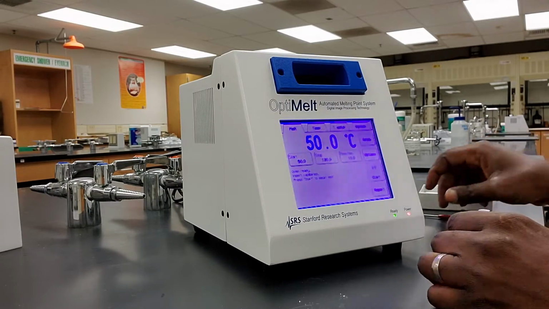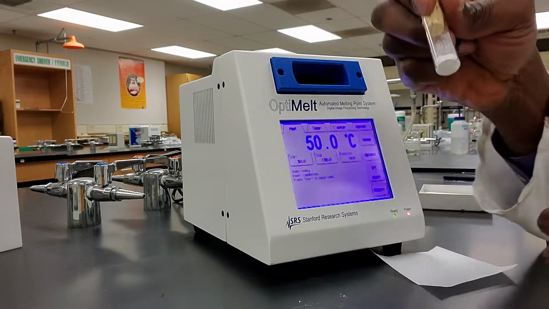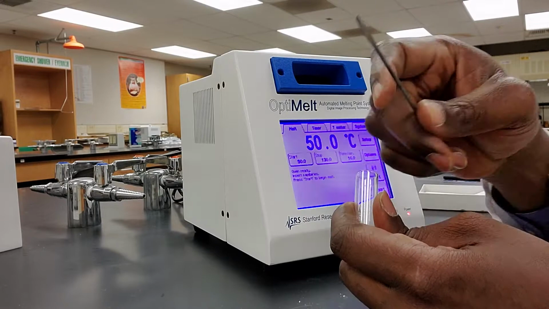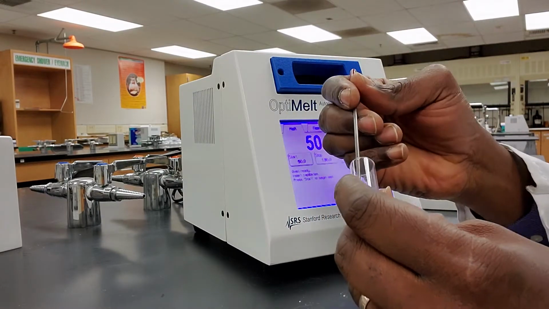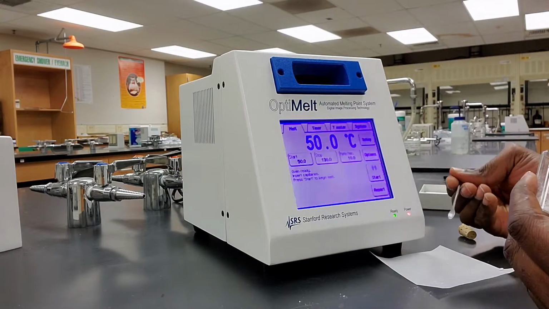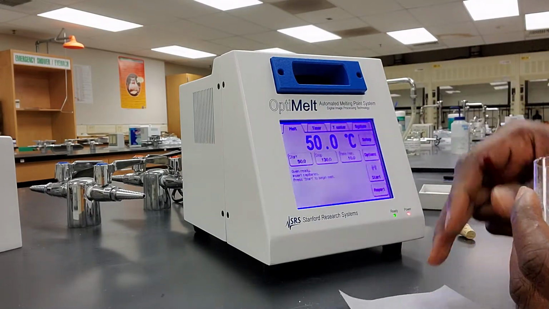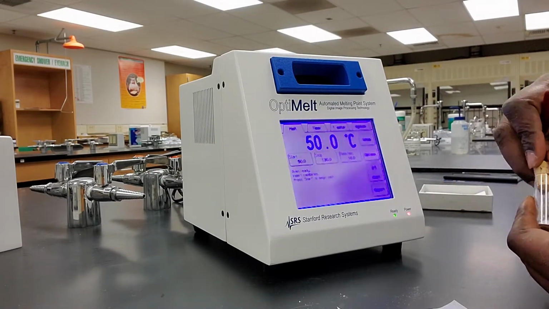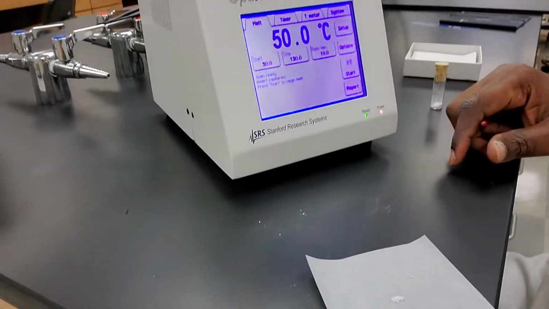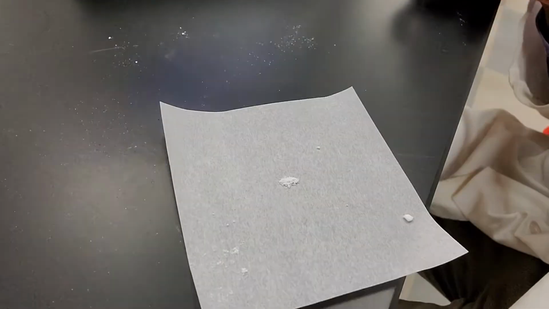And so I have my sample in my hand here, and you can see I have a spatula also. So I'm just going to take a spatula tip of the sample like so and place it on a weighing paper. You can see I've placed the sample on the weighing paper like so.